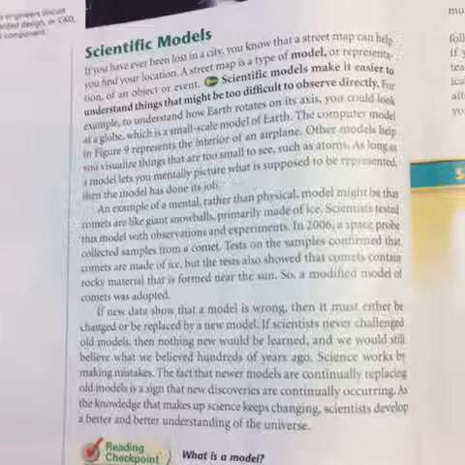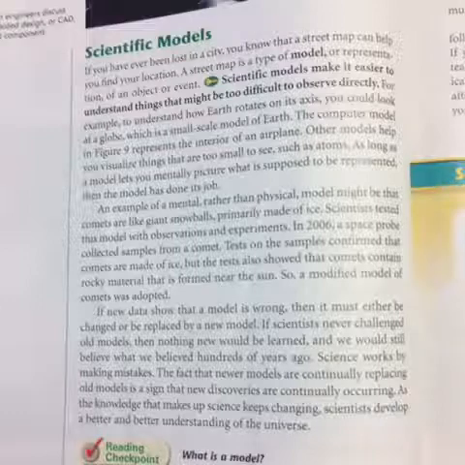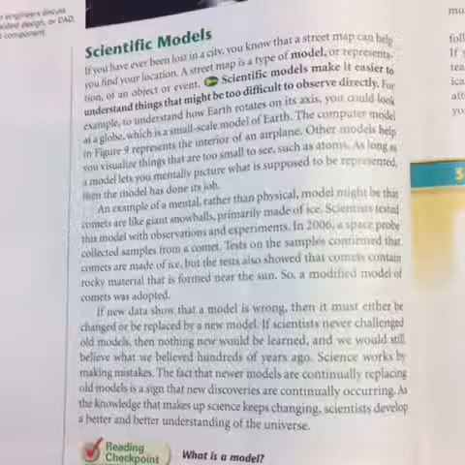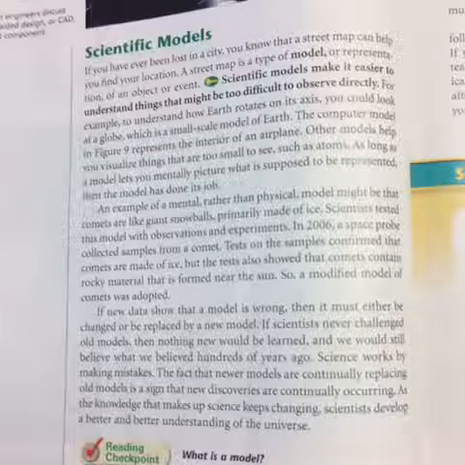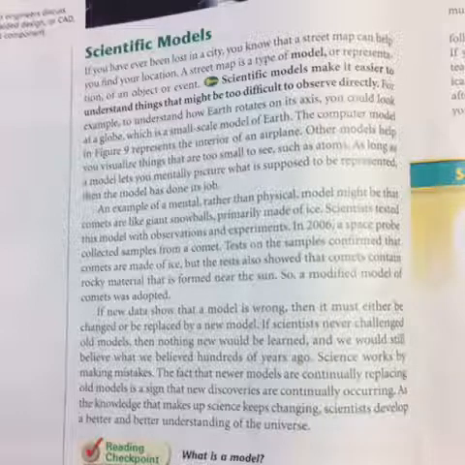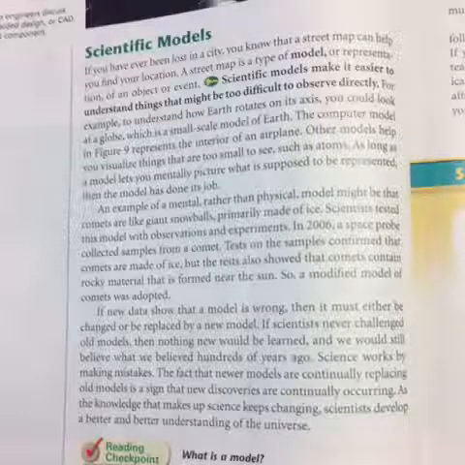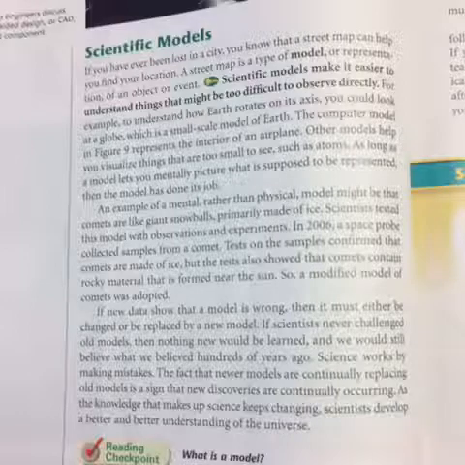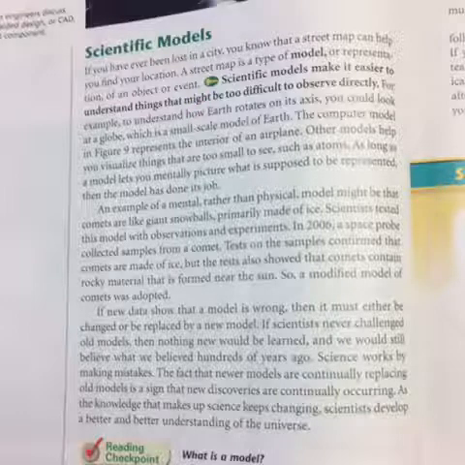The computer model in Figure 9 represents the interior of an airplane. Other models help you visualize things that are too small to see, such as atoms. As long as a model lets you mentally picture what is supposed to be represented, then the model has done its job.